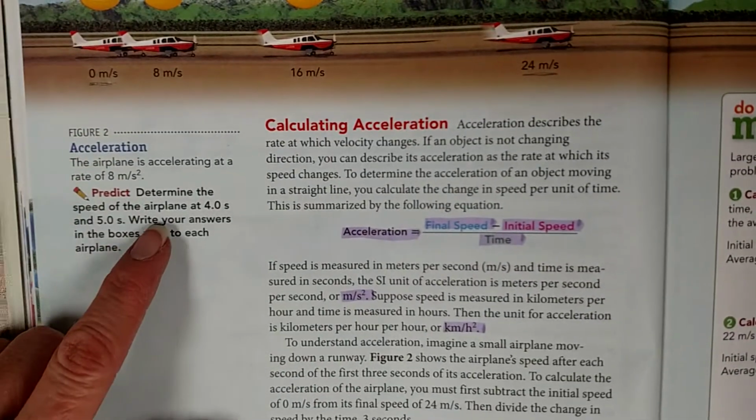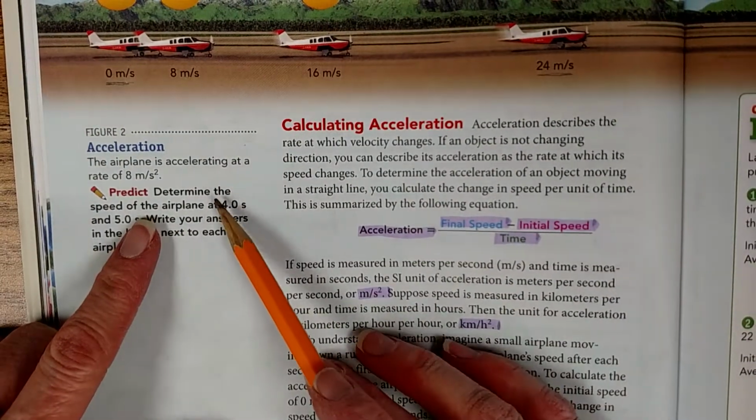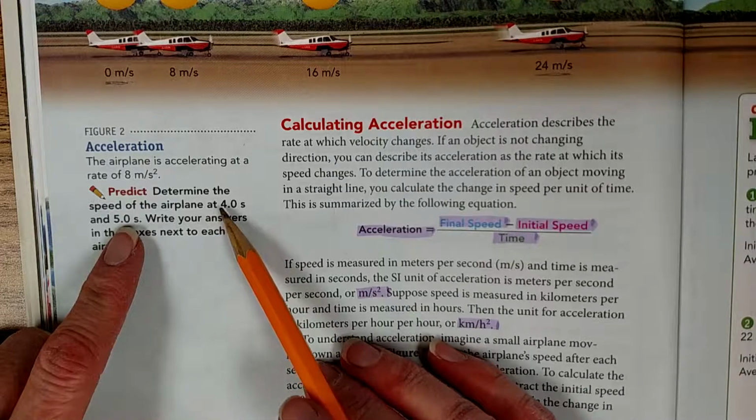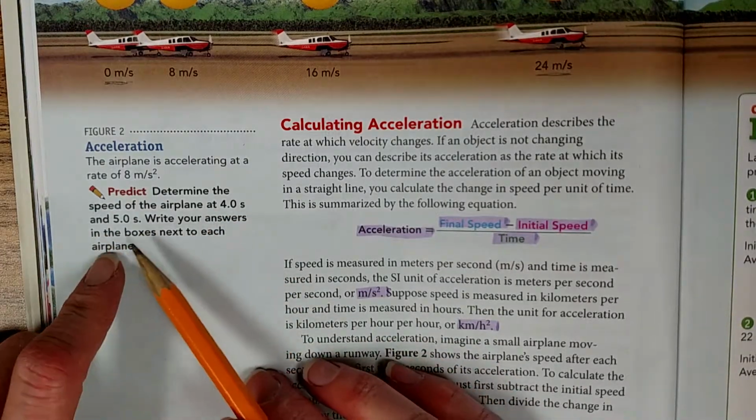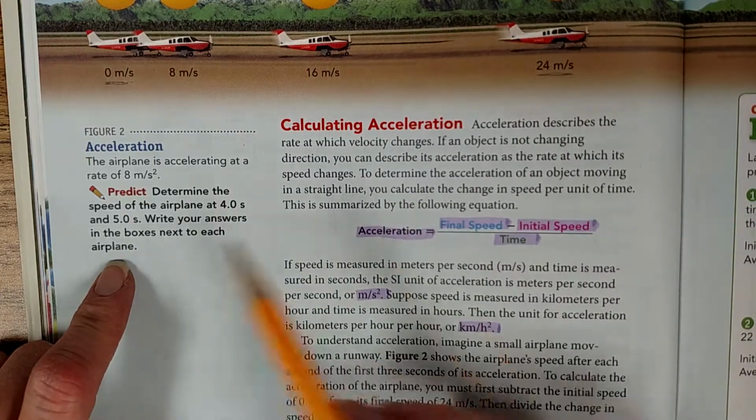We want to determine the speed of the airplane at 4 seconds and at 5 seconds. So write your answer in the box next to each airplane.